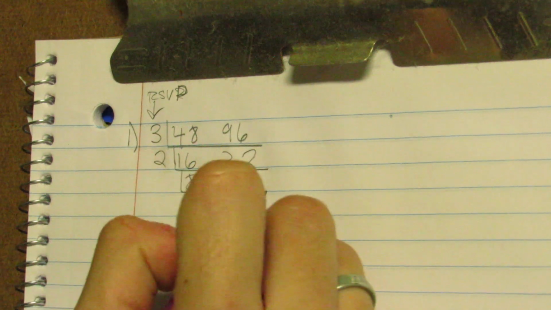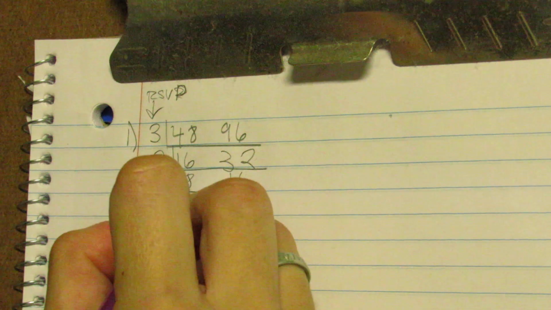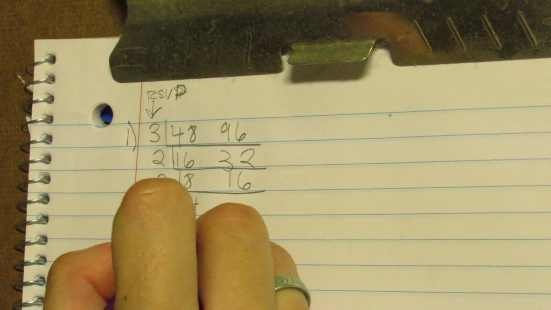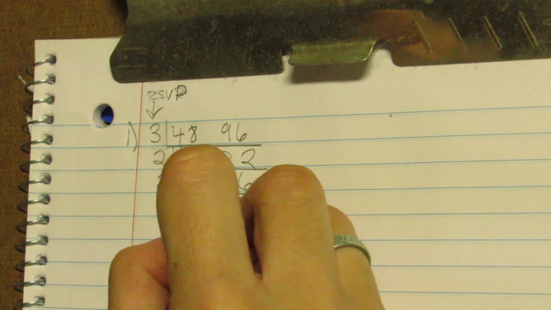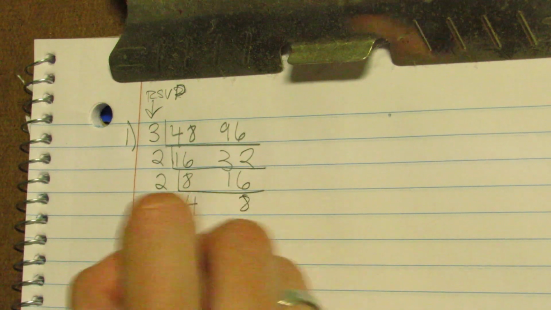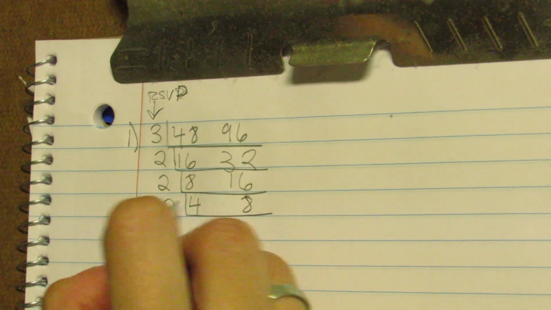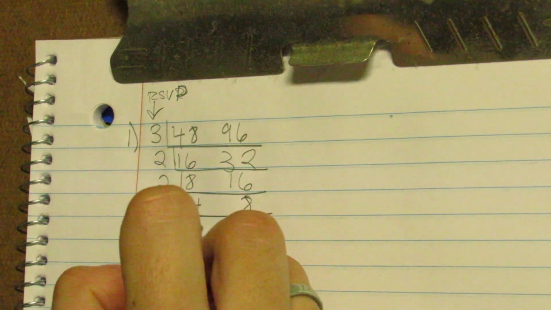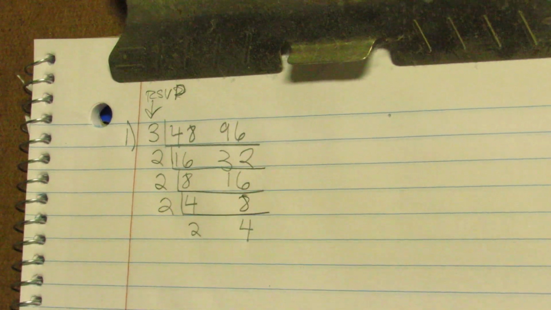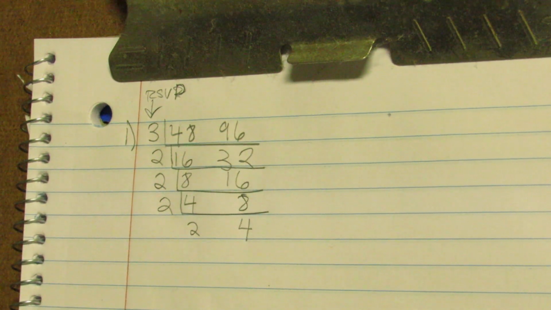Alright, I'm going to draw another rung on my ladder. I'm going to put another 2. So this is prime, right? It can go into 8 4 times, and it can go into 16 8 times. Do I stop here? No, because these numbers are not prime, and I can reduce them further, right? So I'm going to put another 2. 2 goes into 4, 2 times. 2 goes into 8, 4 times. Alright, do I stop here because I've hit a prime number? No. I know you've hit a prime number, but if you can reduce further, keep going.